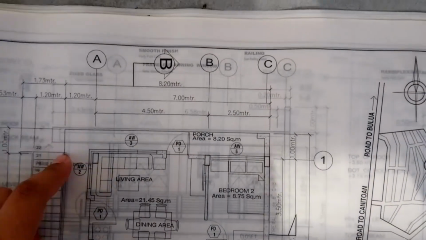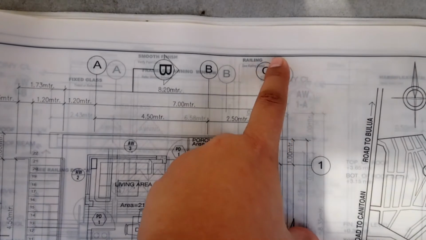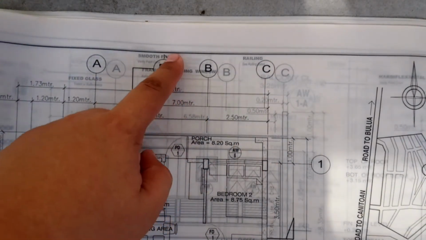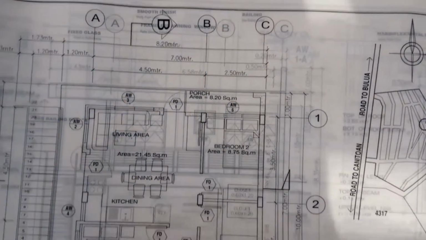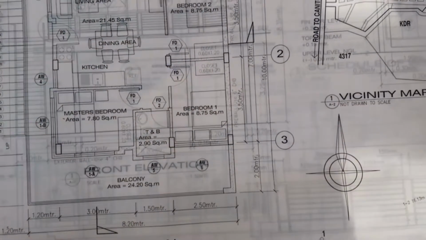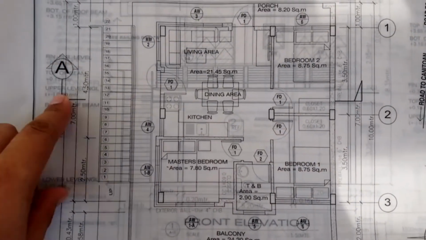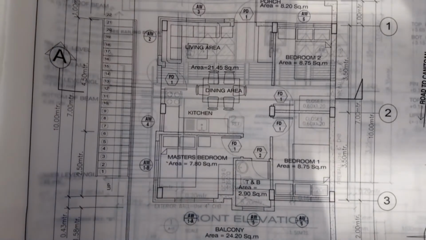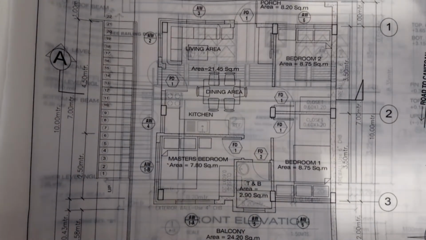Then you can see here the callouts. These are the column callouts. Then we have here section 9. So this is where our section will cut through. Okay, so that's how you're going to draw your floor plan.